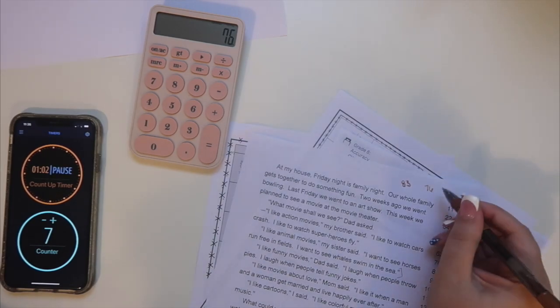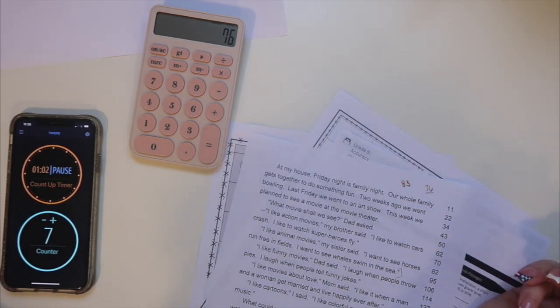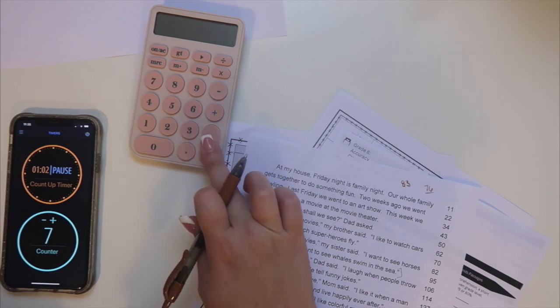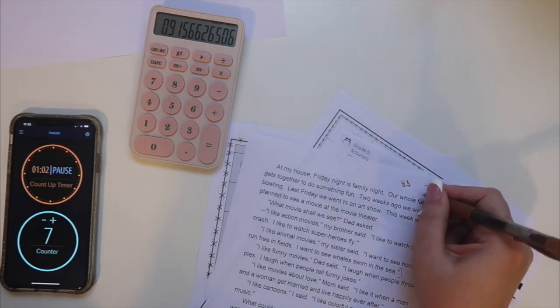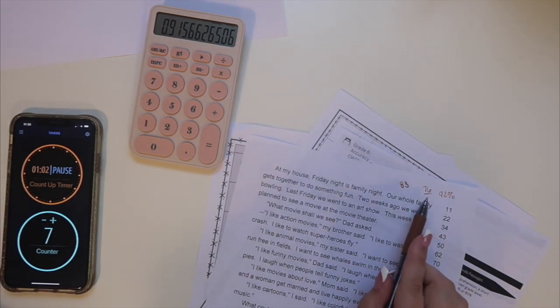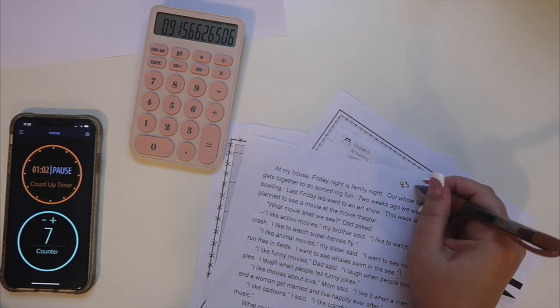And that's in 1 minute, so he's at 76 correct words per minute. I don't have to do any fancy math or anything like that. But that gives us an accuracy rate of 92%. Okay, so I have some data points here. Oh, and 7 mistakes.